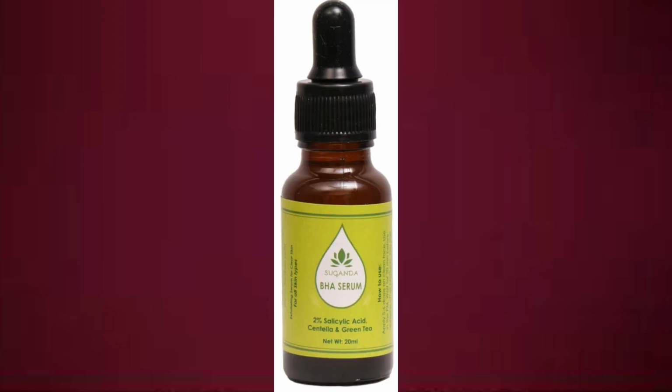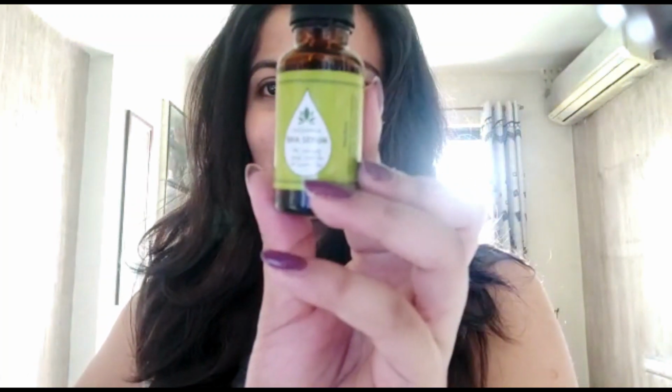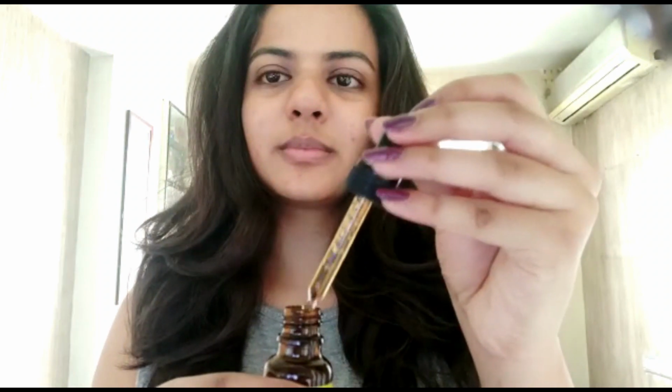Currently my favorite is the Suganda 2% BHA, and I use it for blackheads and whiteheads. How I use it is that I just take a little bit, like one drop, and apply it on my nose and under my lower lip, because that's where I get whiteheads, and I just do it once, maybe twice a week. If you consistently use this, even once a week, just 2%, because 2% is the highest concentration that you can get over the counter in India, you will definitely see a reduction in blackheads and whiteheads.